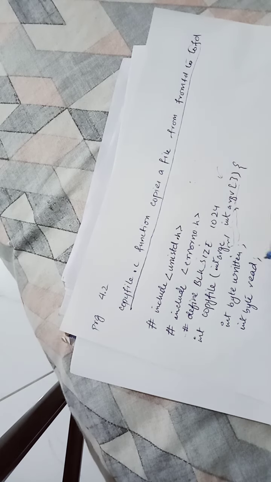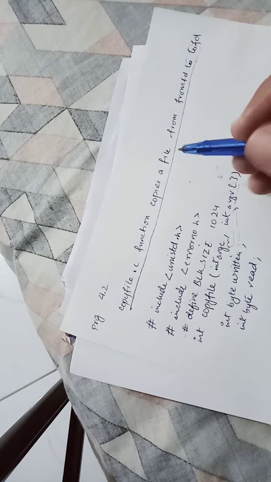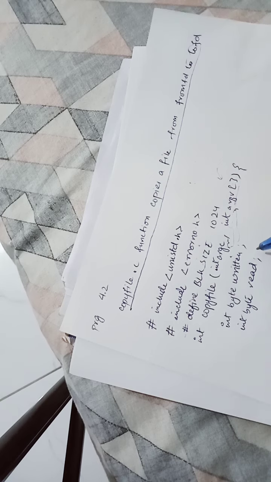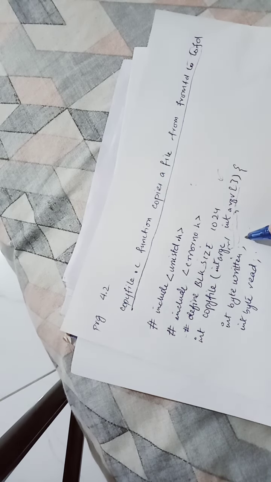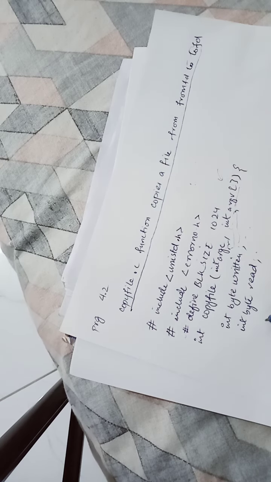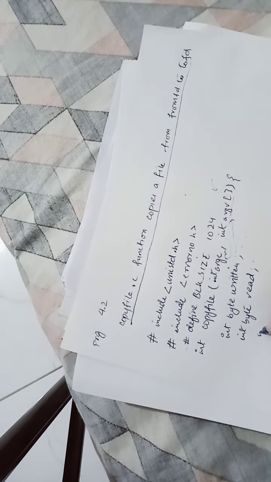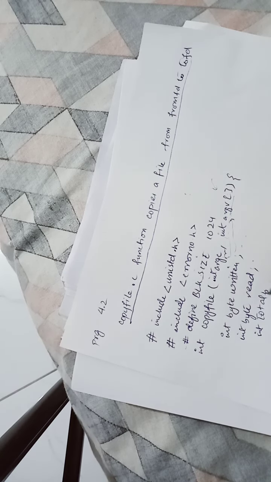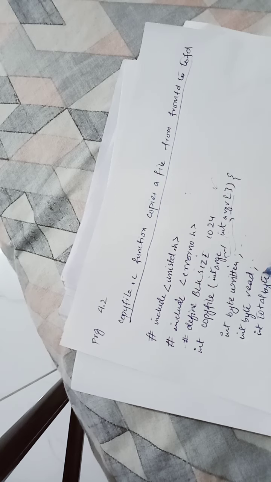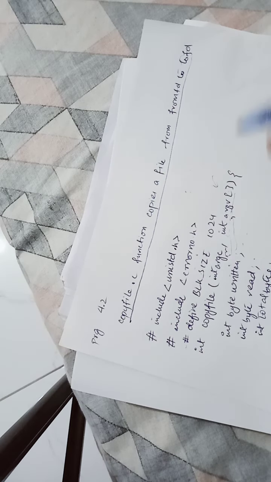So as you read from the file where the data is, to copy it into another file, you will have to then write it. So bytes read, bytes written, and you will take an int total bytes, how many bytes are copied into that. So keep a check.